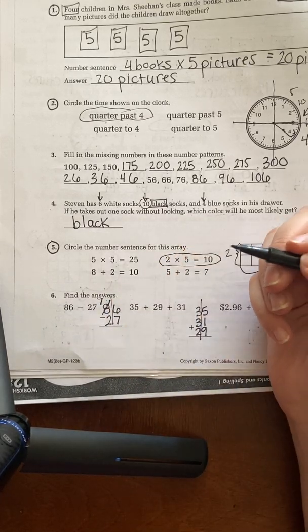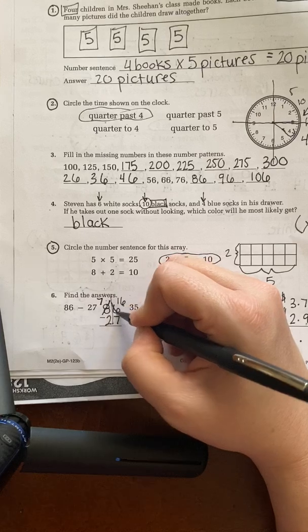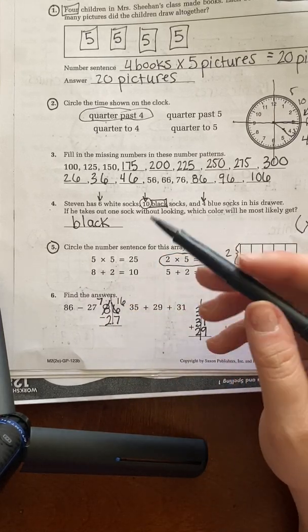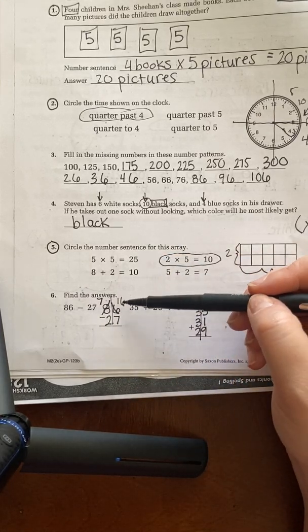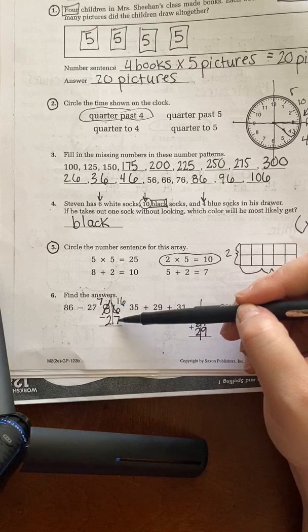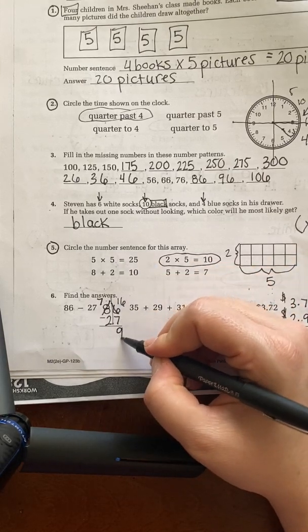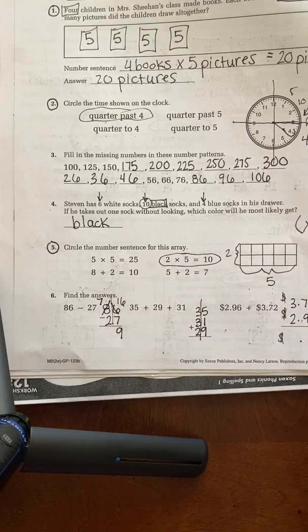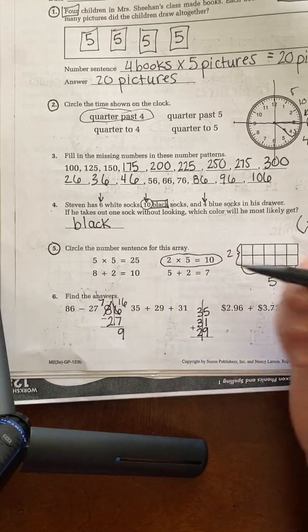What's 6 plus 10? 16. 16 minus 7? Now I already see a trick here. If 6 plus 1 is 7, and this is 7, I already know this is a 9 fact. Remember that trick we learned about 9 facts? Now 7 minus 2 is 5.